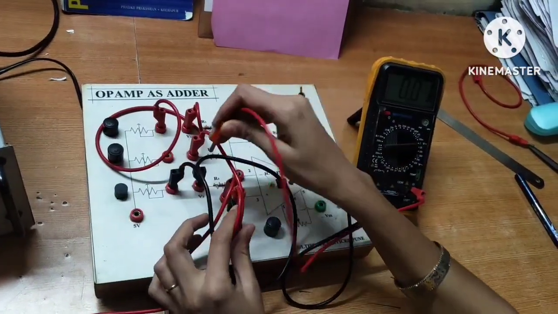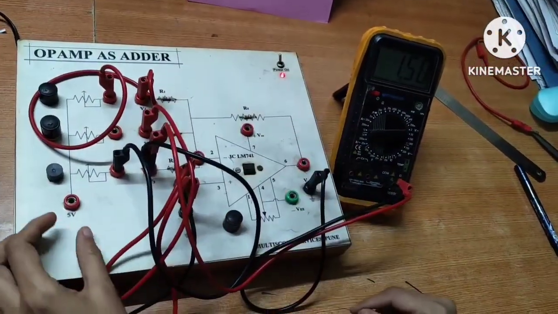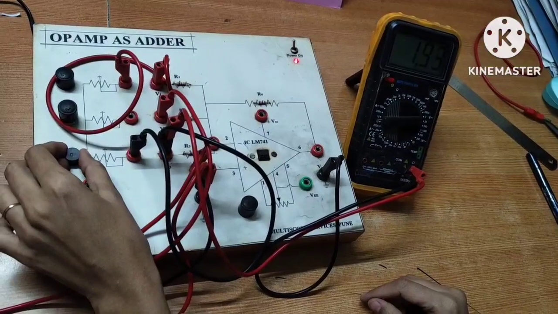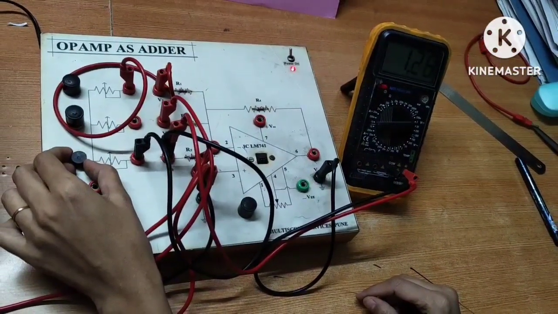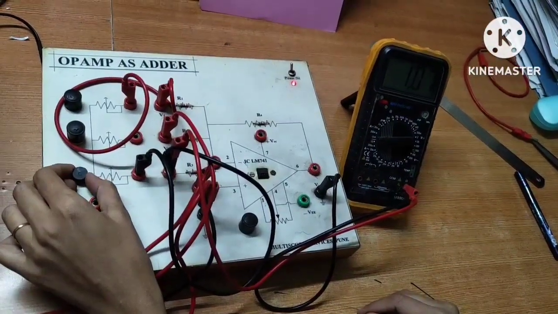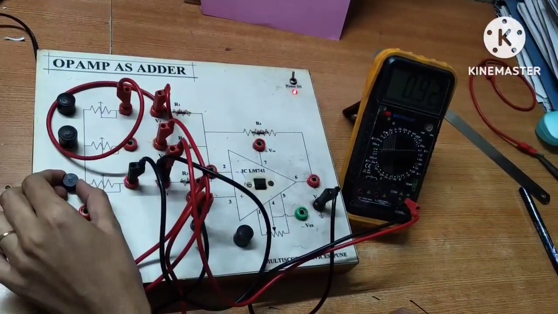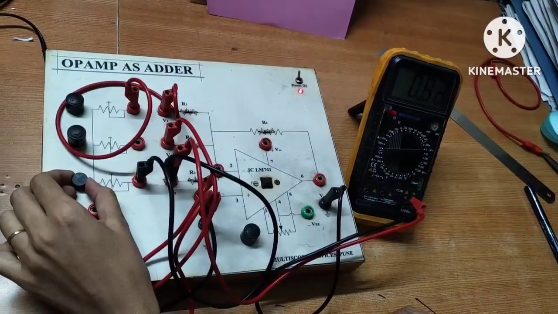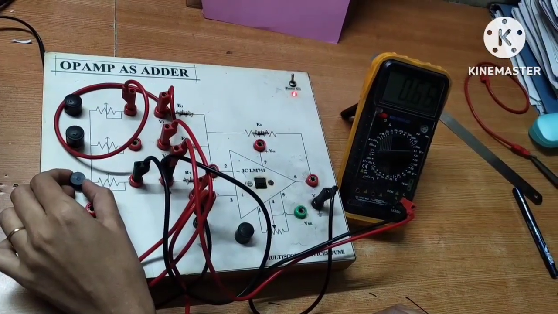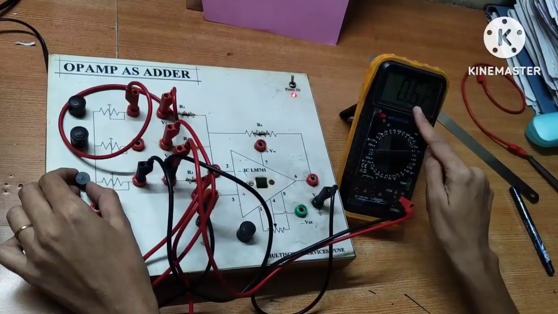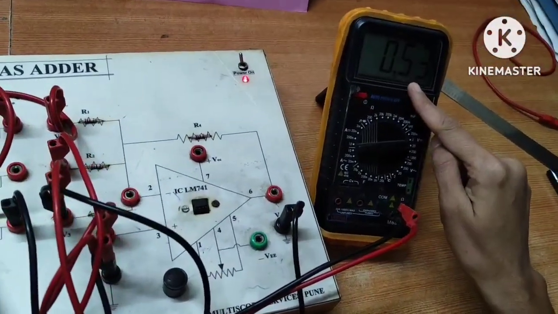And at last V3 should be 0.5. Then and only then can we adjust the output to 0 with non-zero input. See, now this is 0.5.